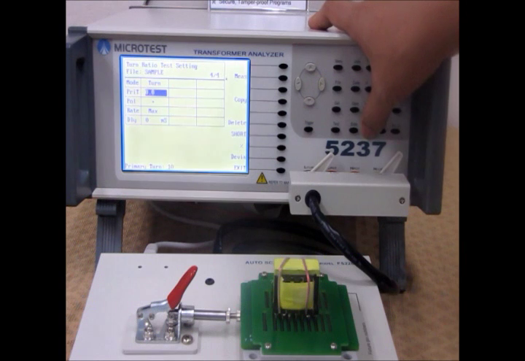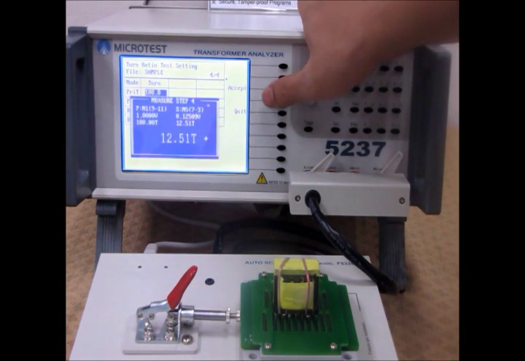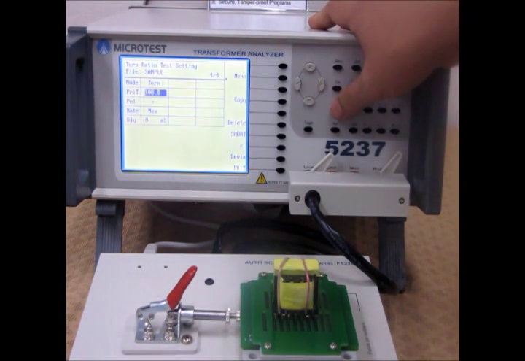Set that for each different winding. Then you exit back to the main menu.